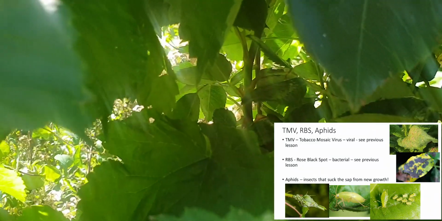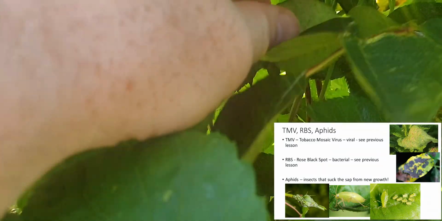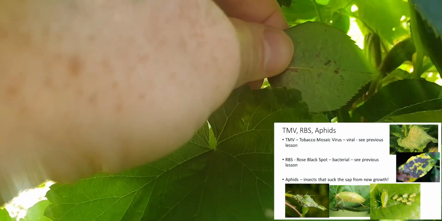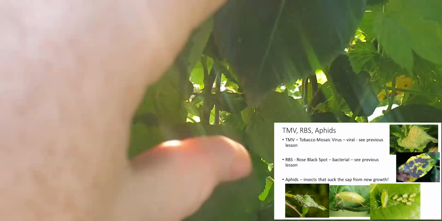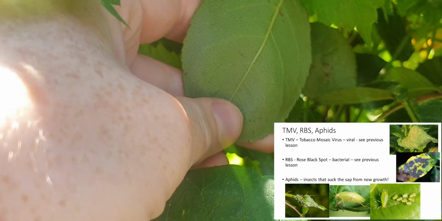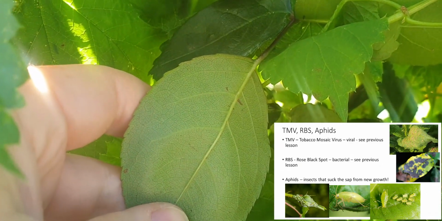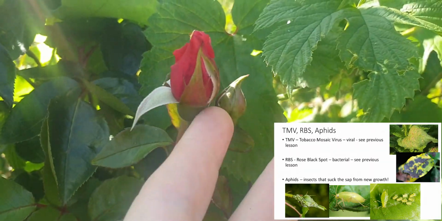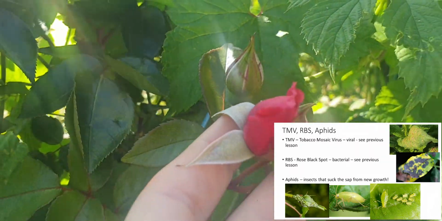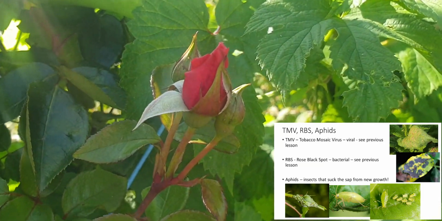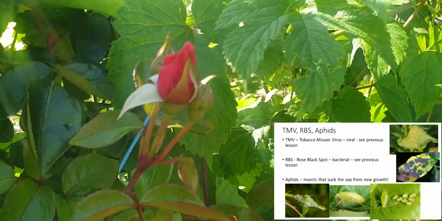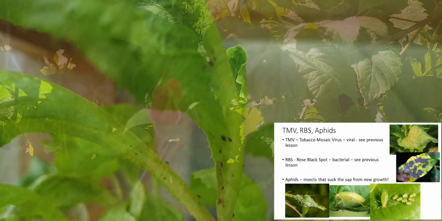Now, rose black spot is a bacterial disease, unlike TMV, which is a viral disease. So you've got an example of a virus, an example of a bacteria, a couple more bits of spots of discoloration there. But generally these roses are looking pretty healthy, so not too much luck there. Okay, so that's our virus, TMV, and our bacterial disease, rose black spot.